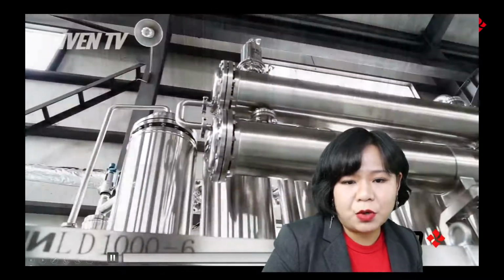Also, it is controlled by different valves and pneumatic valves and the PLC.